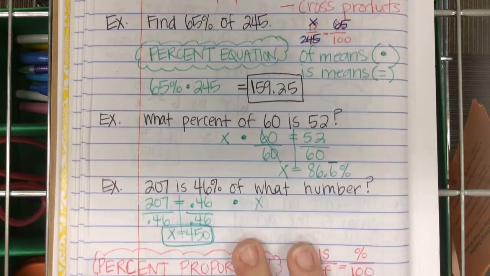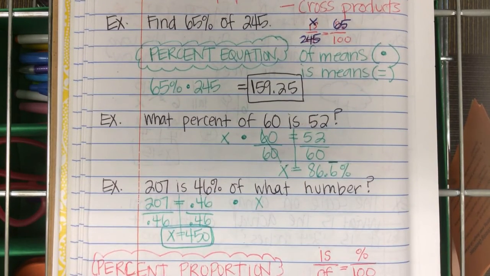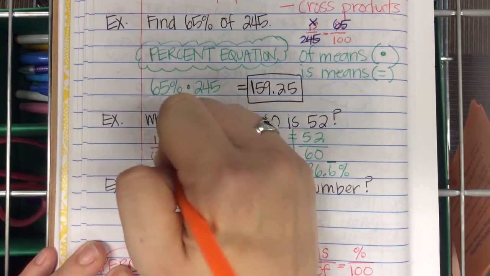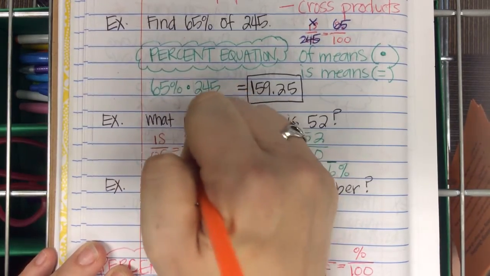Let's try this one. What percent of 60 is 52? So the is over of equals percent over 100.